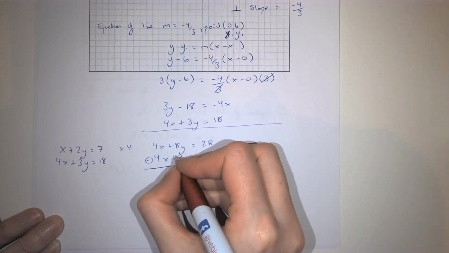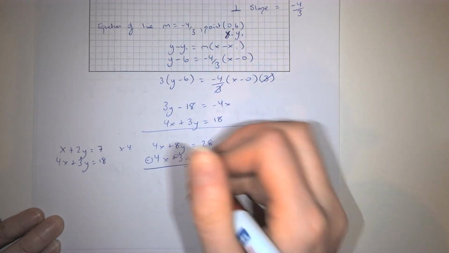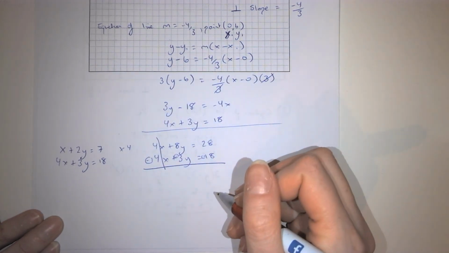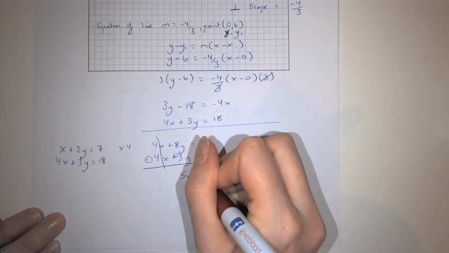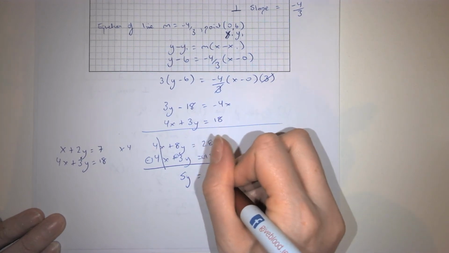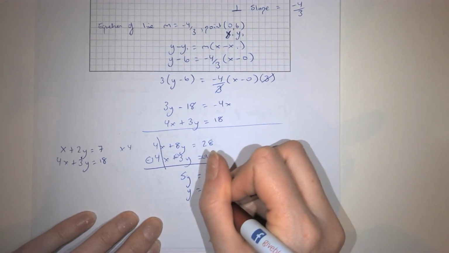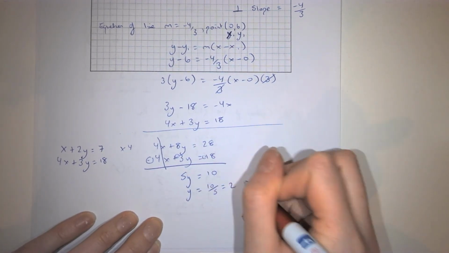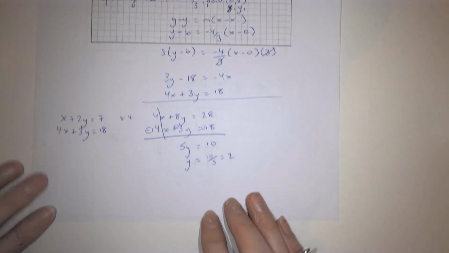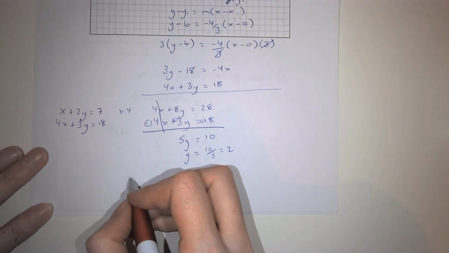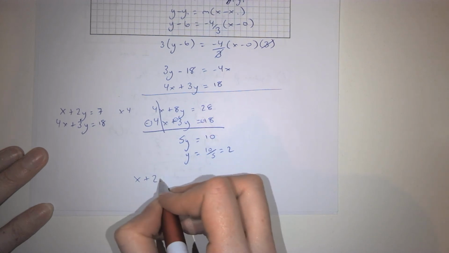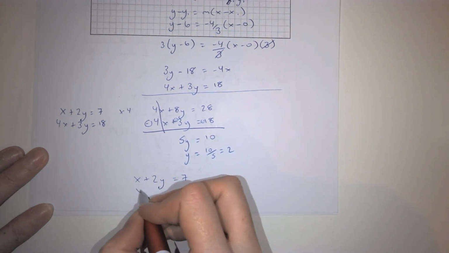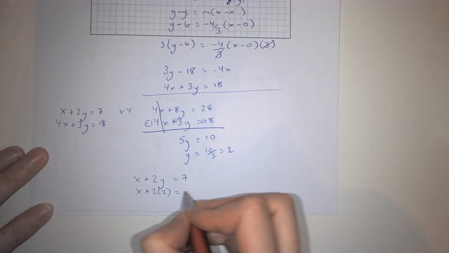So minus, minus, minus. They're going to go, and you're going to have 8y minus 3y, which is 5y, equal to 28 minus 18, which is 10. So y is equal to 10 divided by 5, which is 2. So y is equal to 2. We fill that back in, and we have x plus 2y is equal to 7. x plus 2 times 2 is equal to 7.